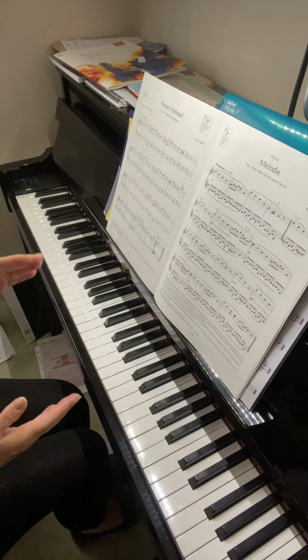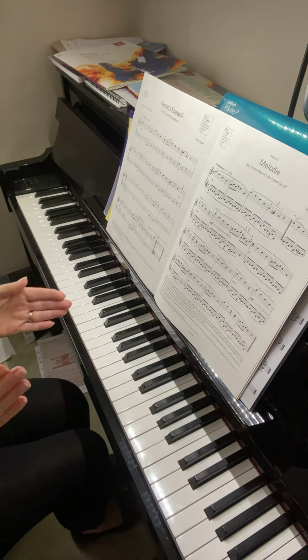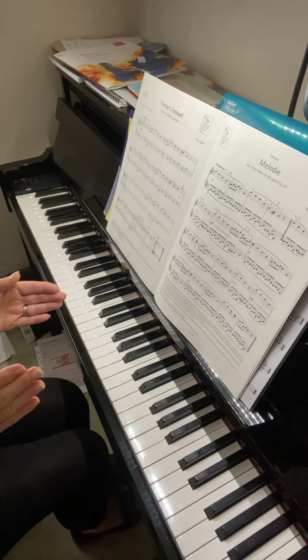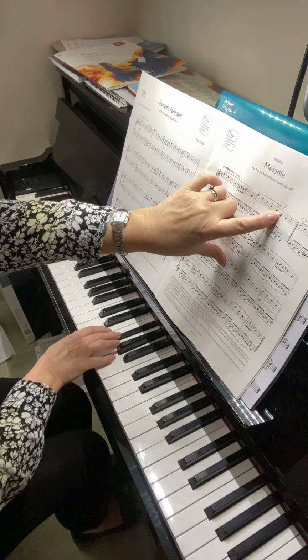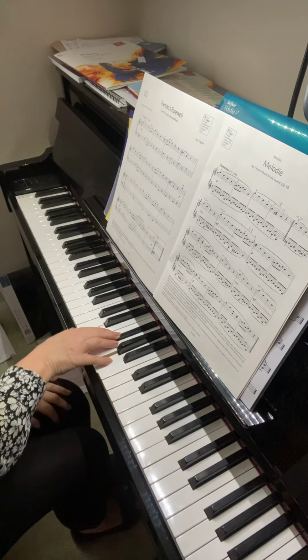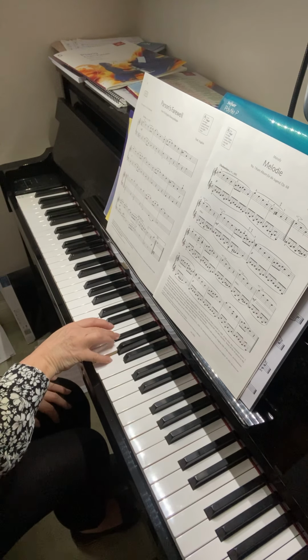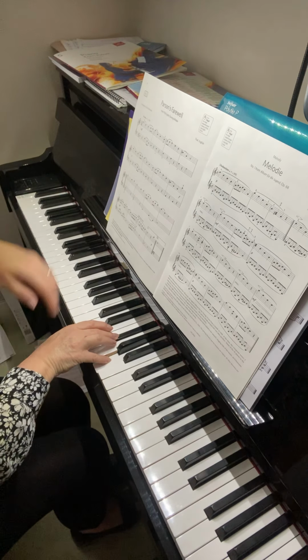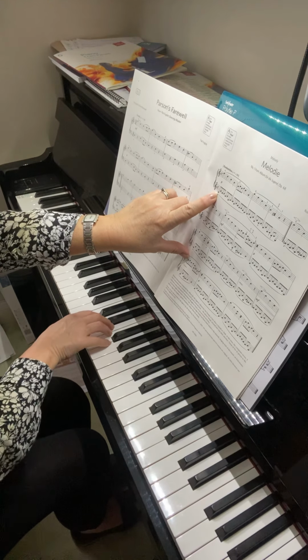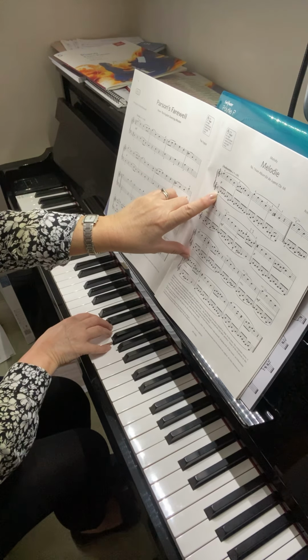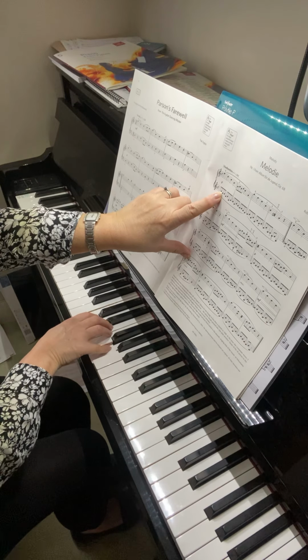Now, intervals in music is the distance between any 2 notes, okay? They can be 2 notes that are played together, such as in the right hand, you've got that one. That's an interval of a third because it's 1, 2, 3 notes apart, okay? But also we have intervals within the music, part of the melody. It's not the melody, but it's the accompaniment, but the notes that follow one after the other.